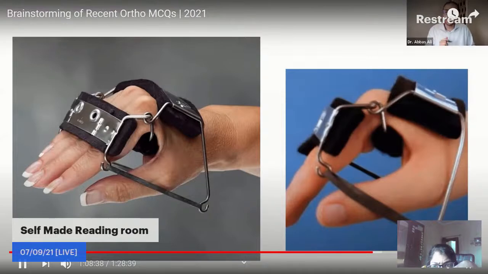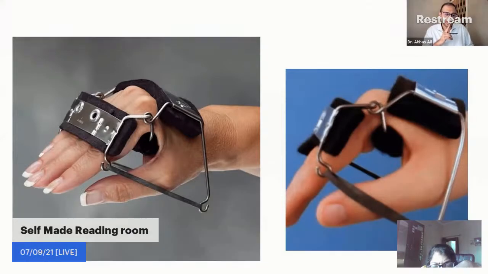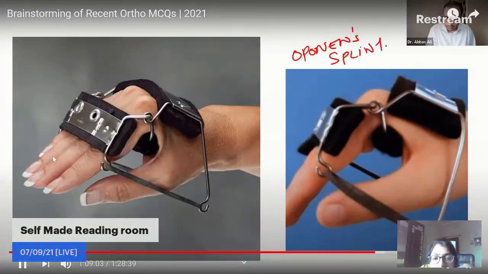Can someone tell me what is the splint that you will use in ape hand deformity or ape thumb deformity? I didn't teach this, that's why I'm asking. Actually, it was taught, it's in the videos. So for ape hand deformity or ape thumb deformity, use the opponens splint. Known as the opponens splint. Did everyone remember? Yes. Opponens splint.